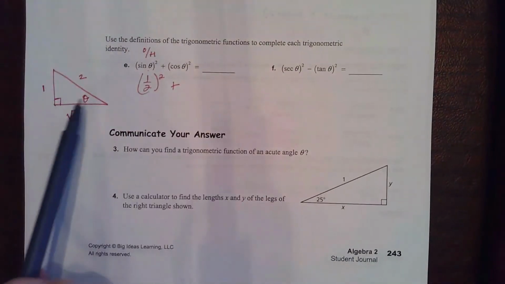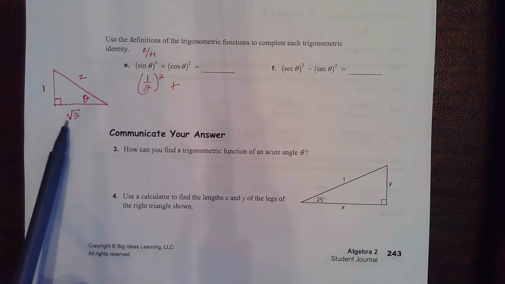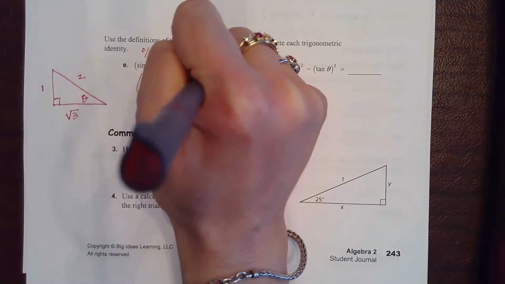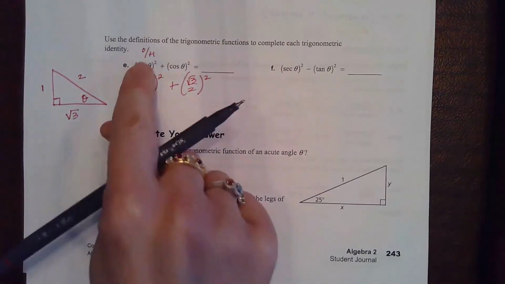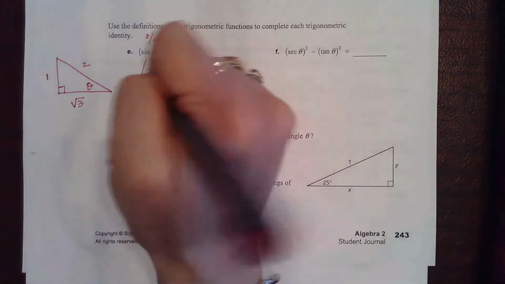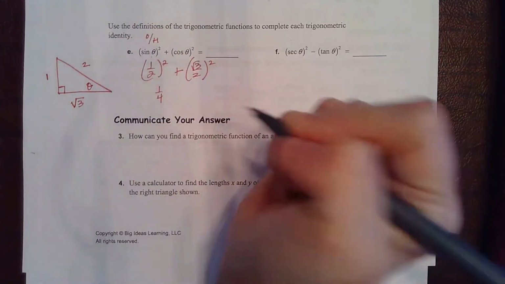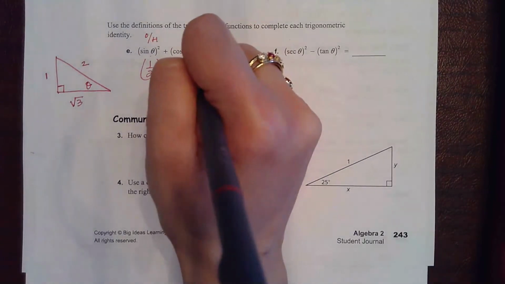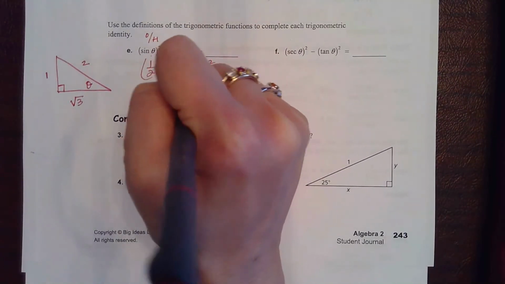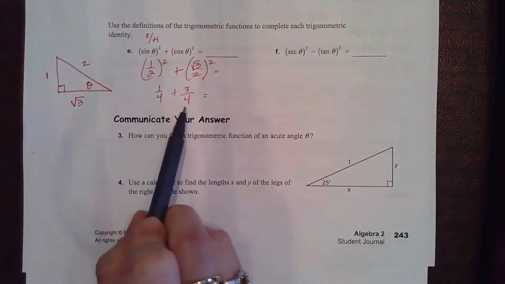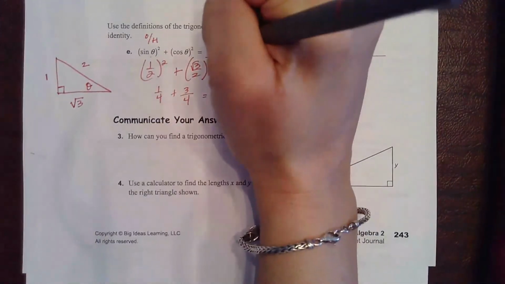Plus, cosine of this angle would be adjacent over hypotenuse, so it'll be root 3 over 2, and then we're going to square it. What is this going to equal? Well, 1/2 squared is 1/4, because 1/2 times 1/2. Root 3 over 2 squared: root 3 times root 3 is just 3, and 2 times 2 is 4. What's 1/4 plus 3/4? It's 1.